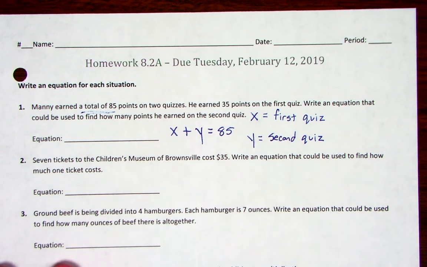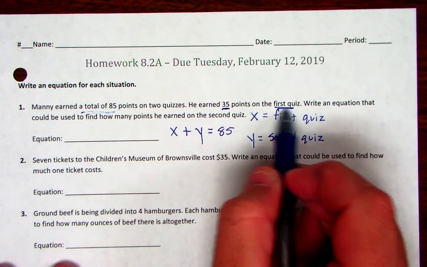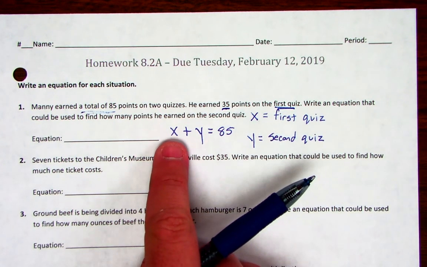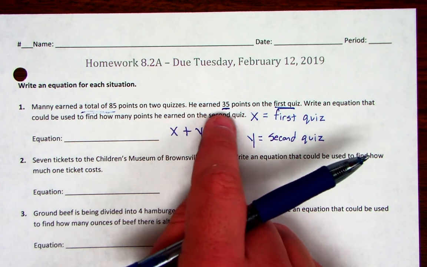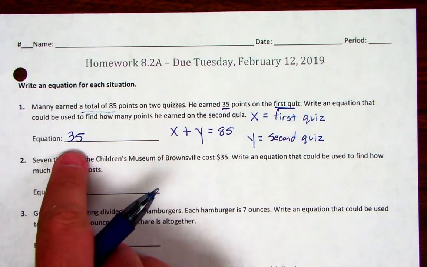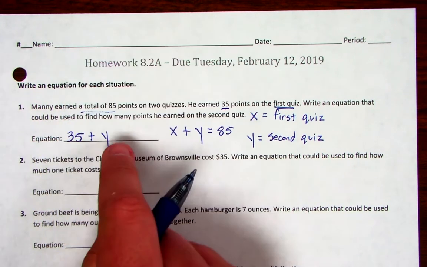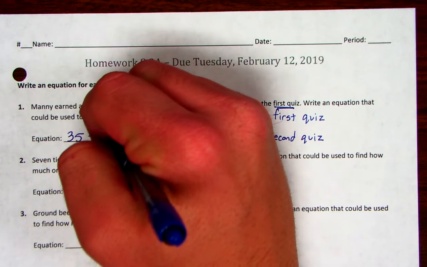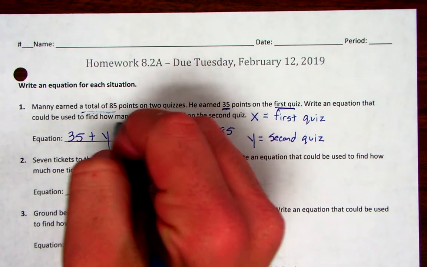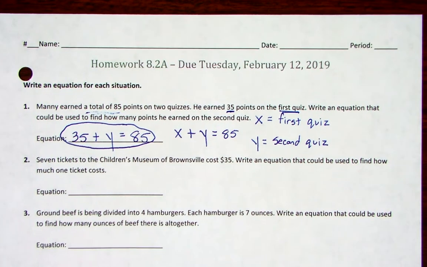But we're not done yet. It tells us he earned 35 points on the first quiz. Well, x represents my first quiz, right? So instead of x now, I'm going to put in a 35. So 35 points from the first quiz, plus however many points he makes on the second quiz, is equal to 85 total points. There is your equation. Notice we didn't solve, we just wrote an equation.